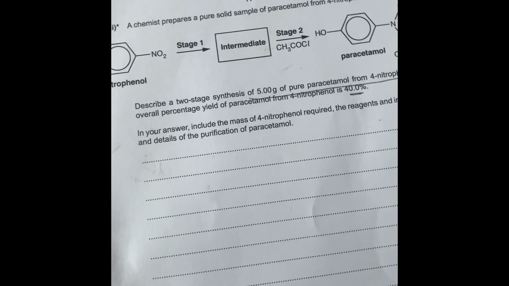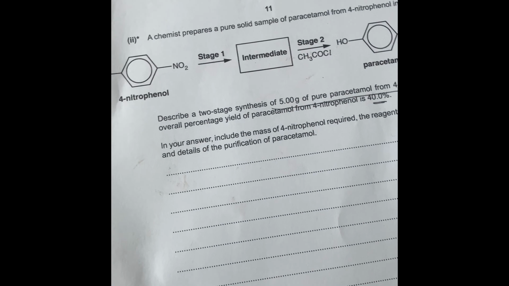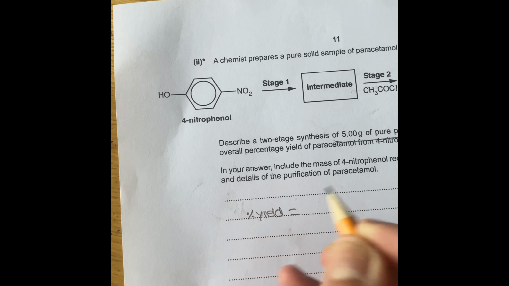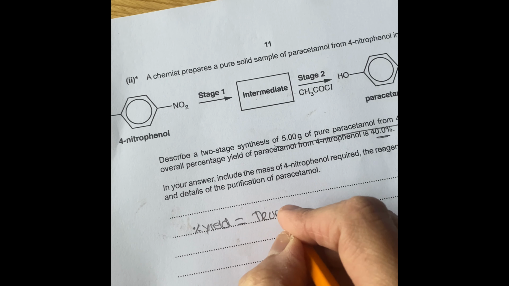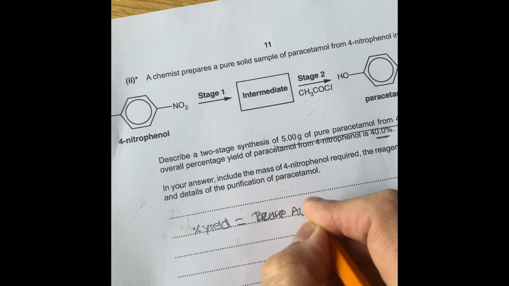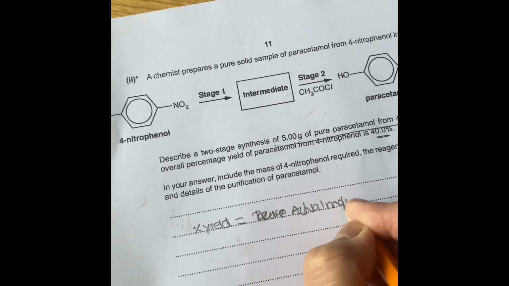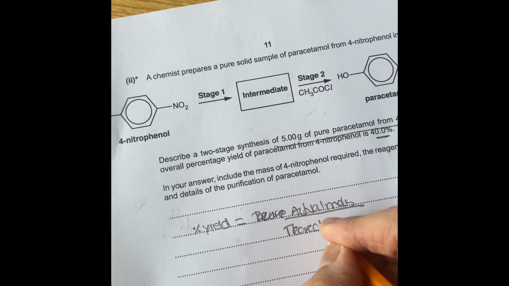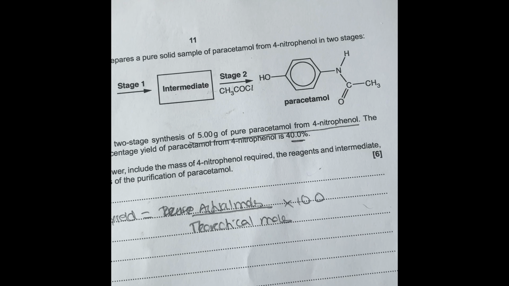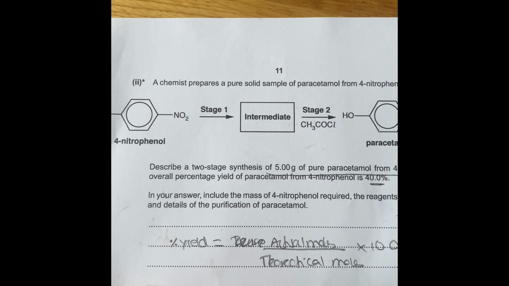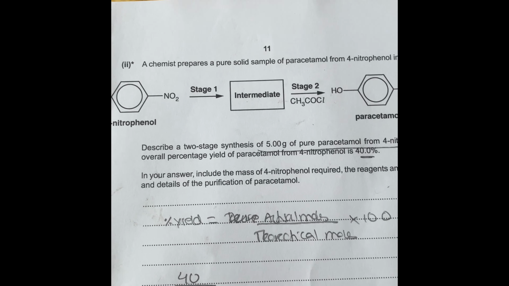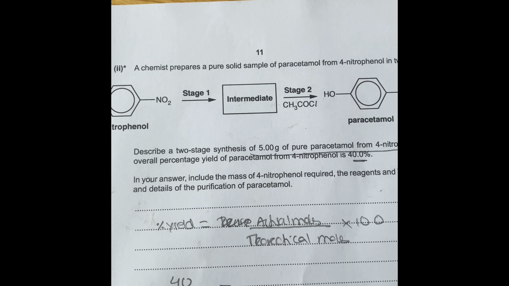So the first part is we're going to work out the mass. So percentage yield is usually actual moles divided by theoretical moles, times 100. So this is the formula that you have. You know the percentage yield is 40%, so 40 divided by 100. You work out the actual moles. So let's work out the actual moles.